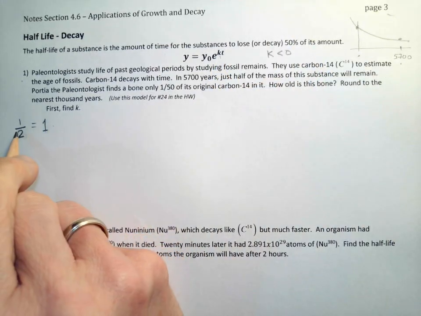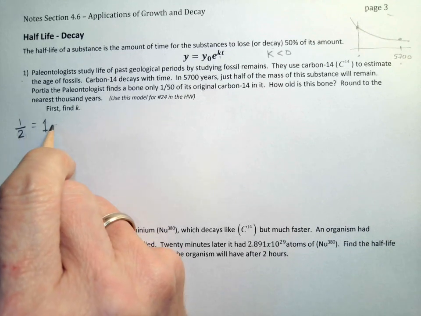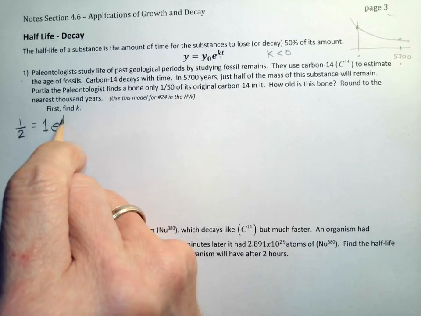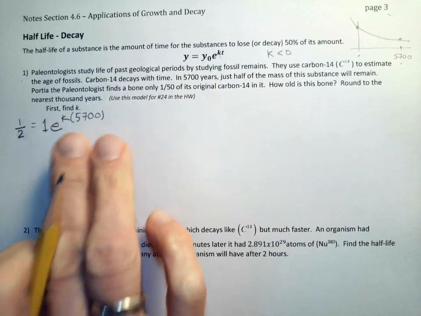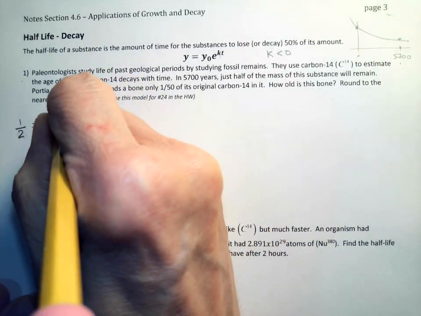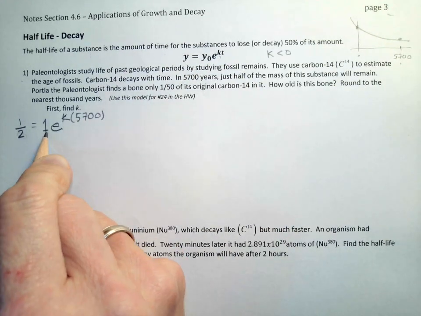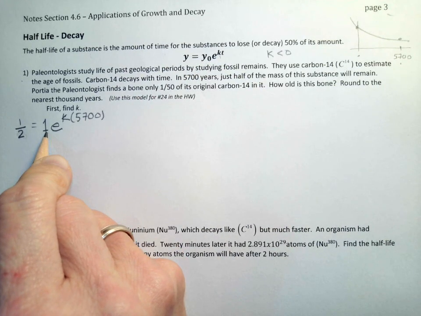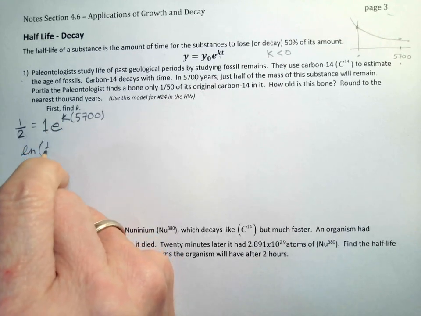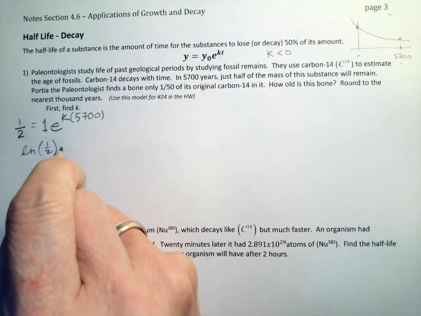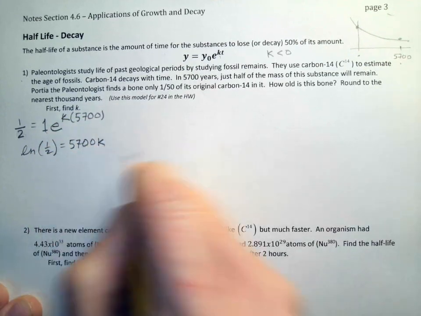So one whole amount becomes half in 5,700 years. And so what will the k be in this situation? All right, so we don't have to divide by 1. We can just sort of ignore it. And then we take the natural log. So the natural log of 1/2, and the natural log of this, we can bring down the 5,700k natural log of e.